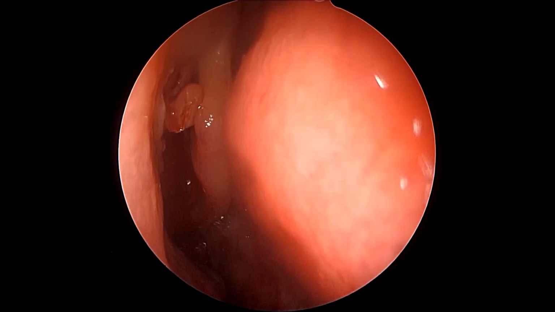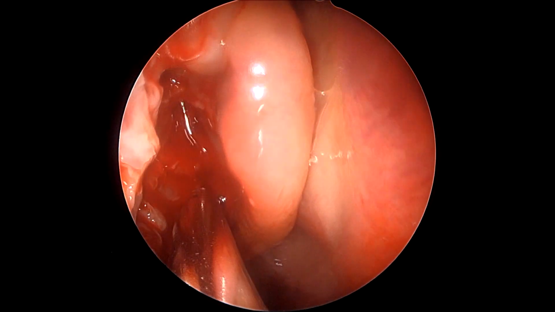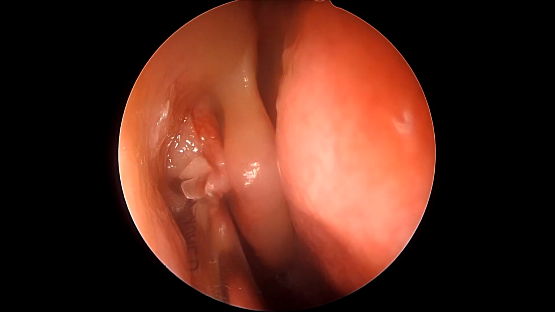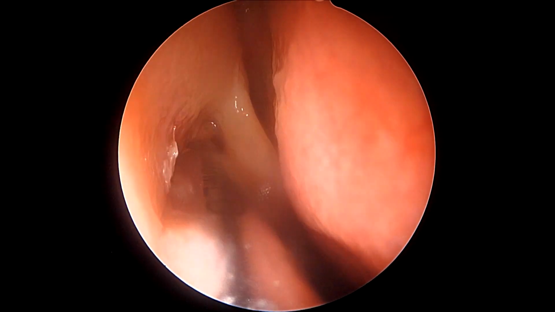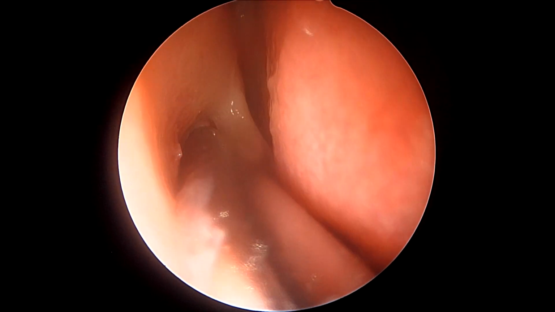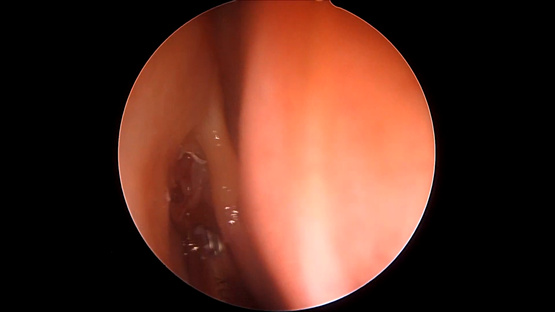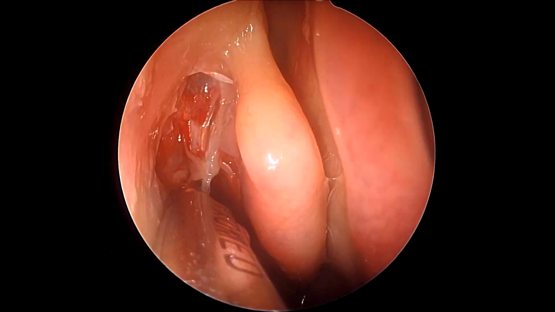Now, once we have fractured all these contents, we can simply use a 0 degree or a 40 degree microdebrider blade to remove all this redundant thin septations of bone and the excess mucosa to give us a clear view of the anatomy.